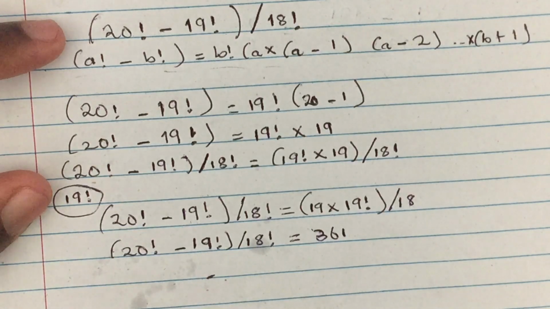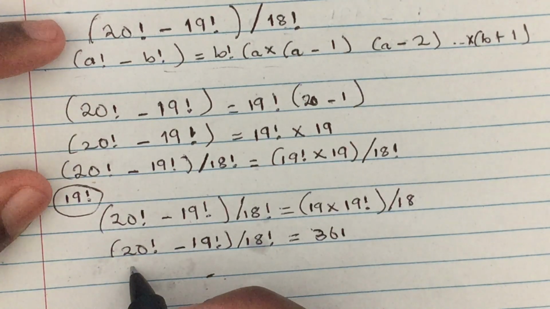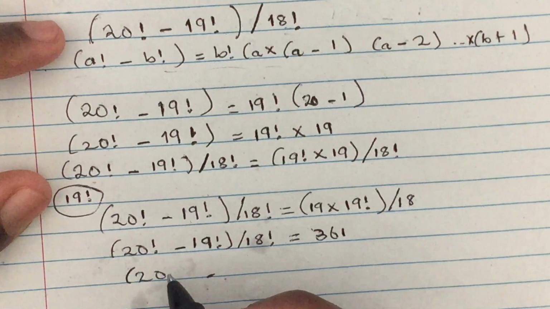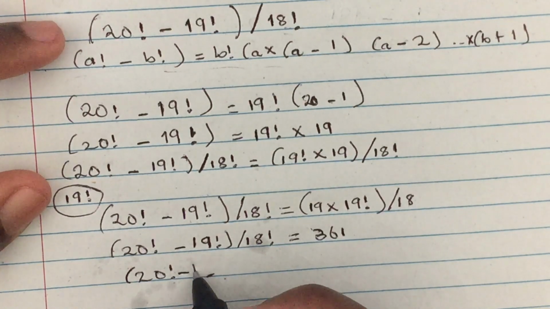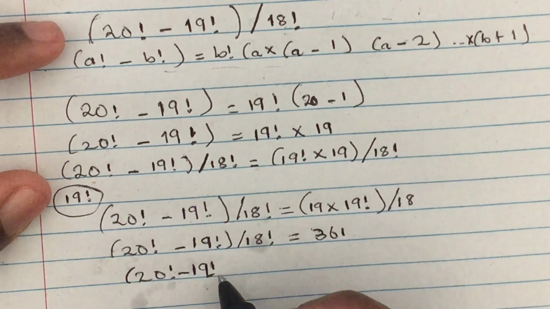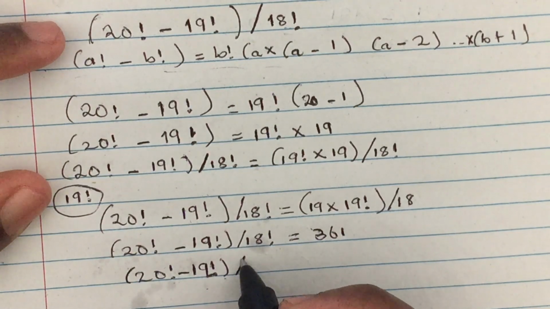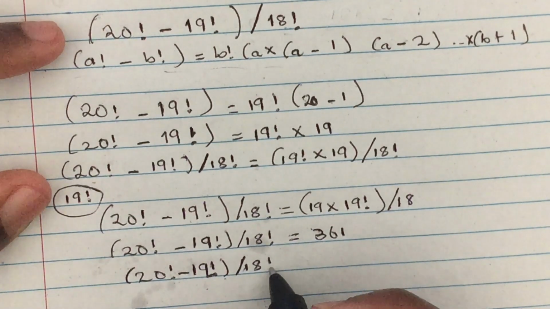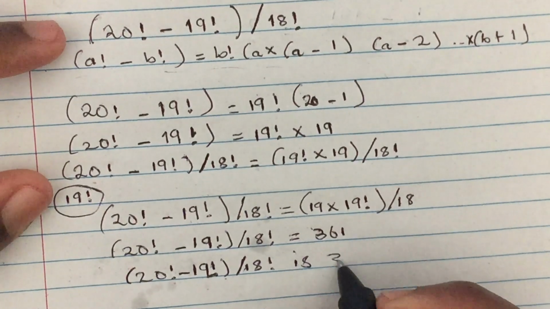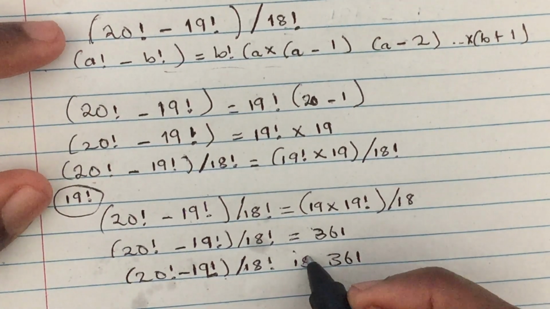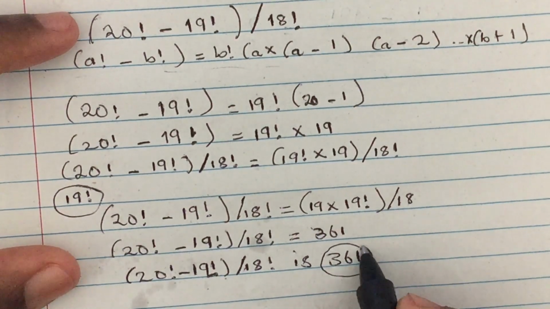Therefore, the solution for (20 factorial minus 19 factorial) divided by 18 factorial is 361. So this is the answer.